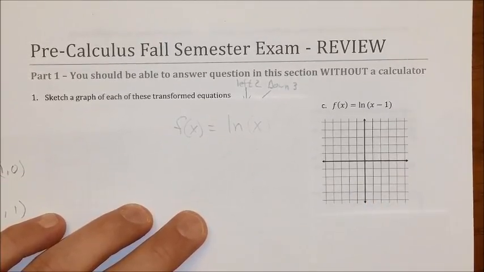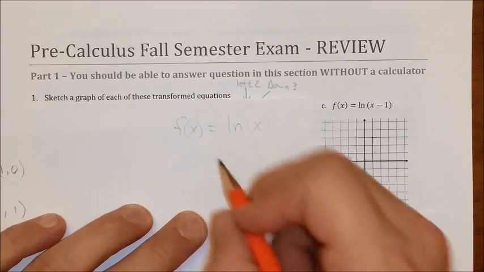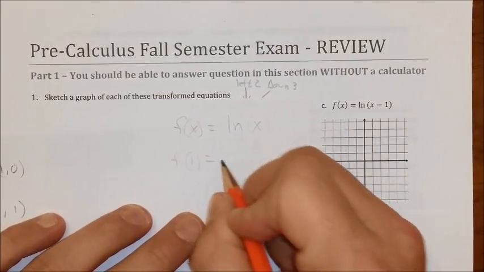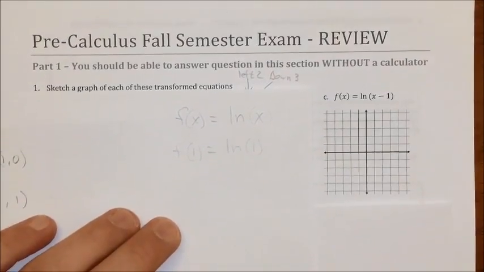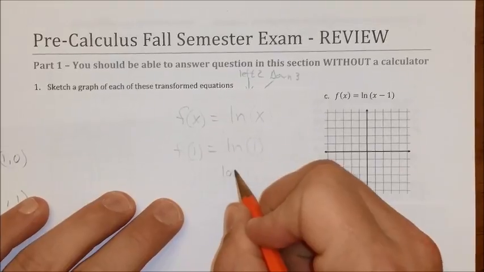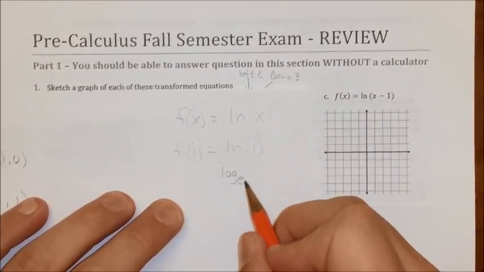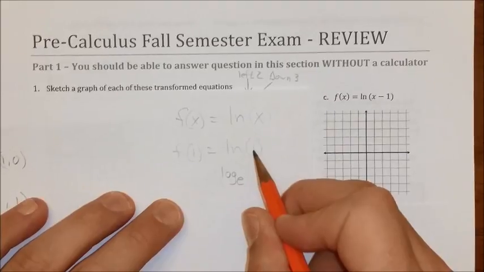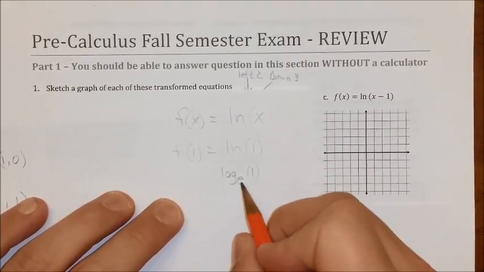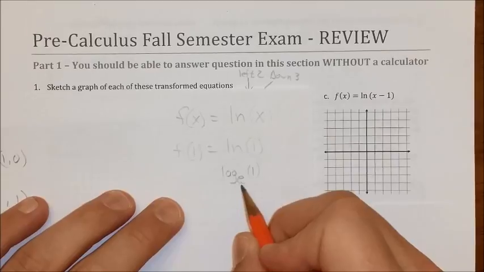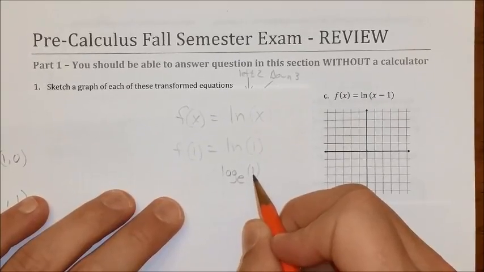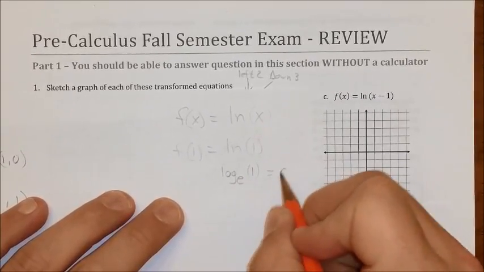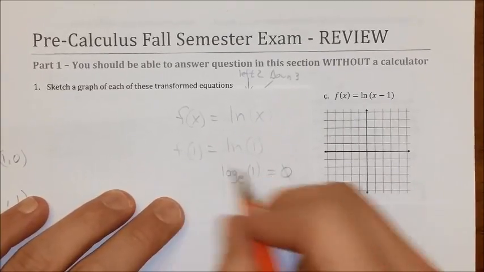So let's try a different one, like 1. f of 1. Basically, in case you forgot, a log is saying this base raised to some power should give you this. So what do I have to raise e to the power of to get 1? Well, any number, e is just 2.718, can be raised to the power of 0 and give you the value of 1. So if I evaluate this, I should get 0. So I know when I plug in a 1, I get 0.